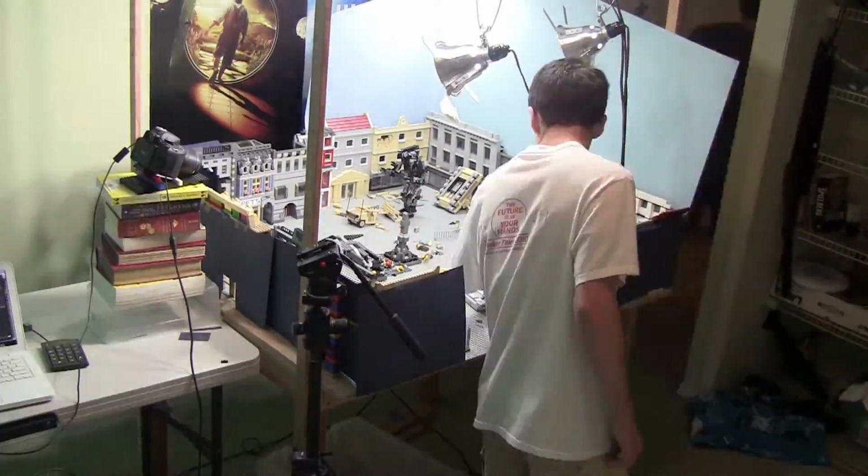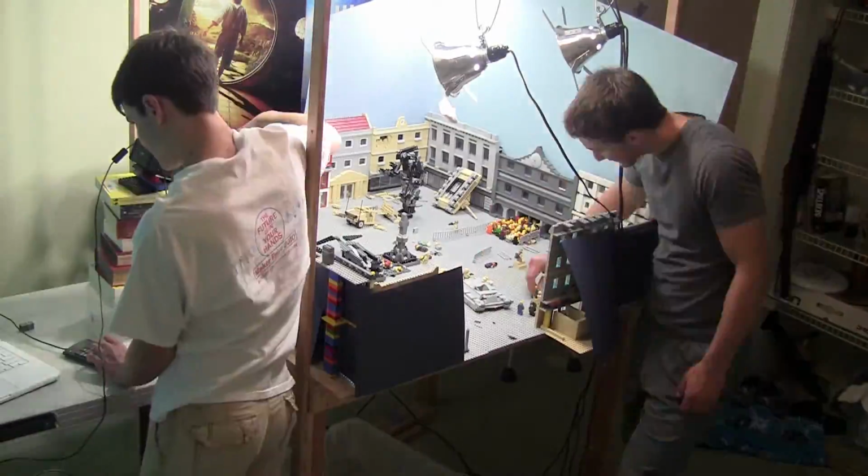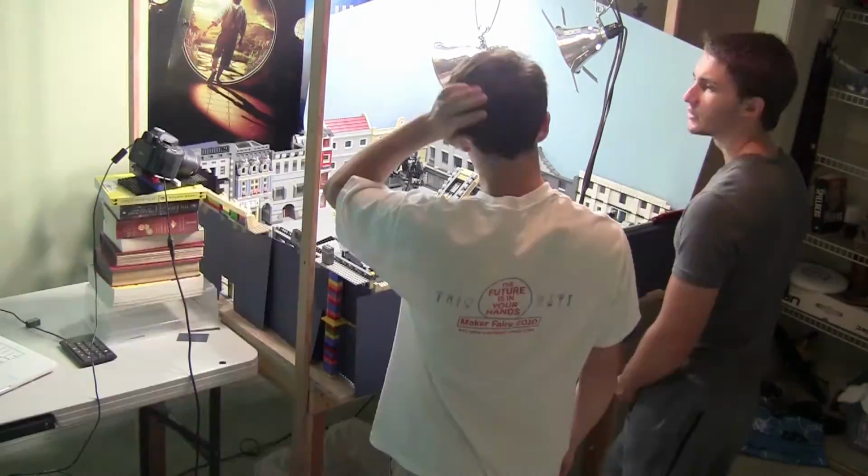Stop motion is a very tedious process. It takes a long time in order to get any good footage, but with enough work, it really can look amazing. We hope that you've enjoyed these episodes, and hopefully you've learned a couple things that you can apply when you're working on your own projects.